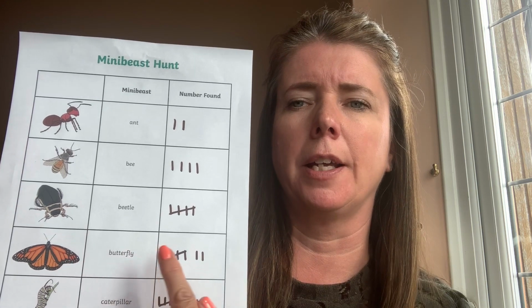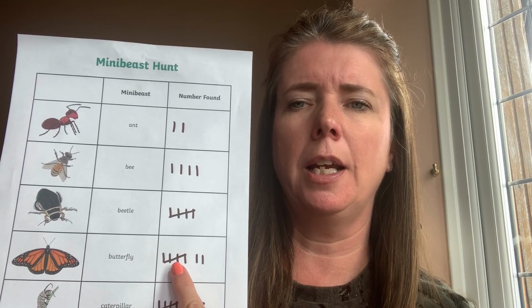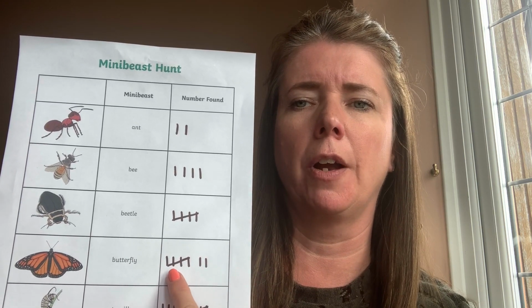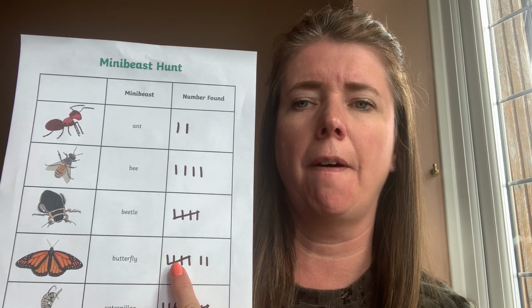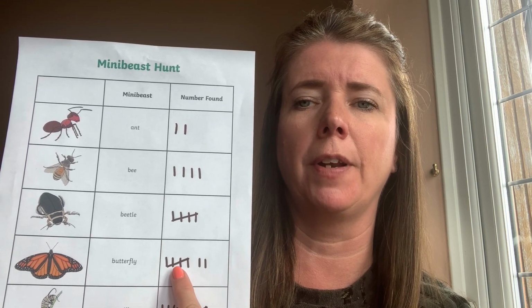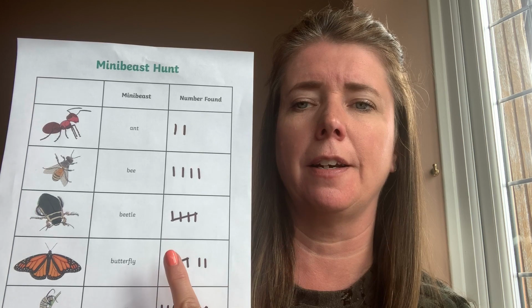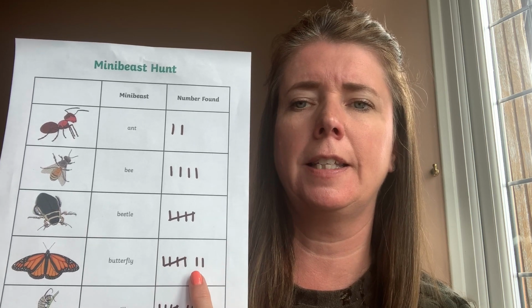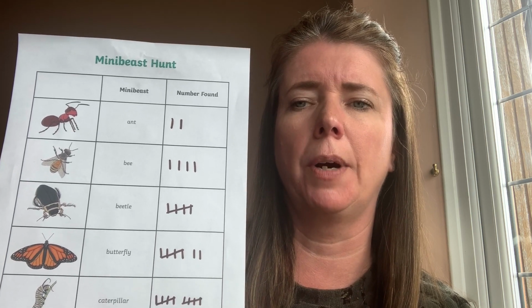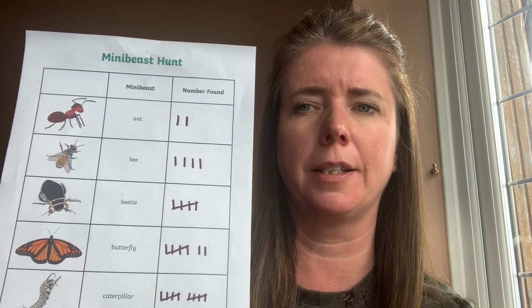Let's look at the butterflies. If we come across here, we can see the lines that look like a gate, so we know that I've counted 5. So we can put 5 in our head and carry on counting. 5, 6, 7. So I counted 7 butterflies.